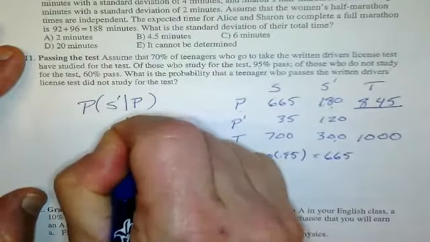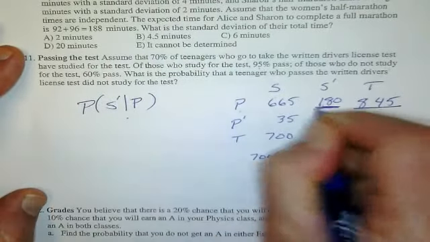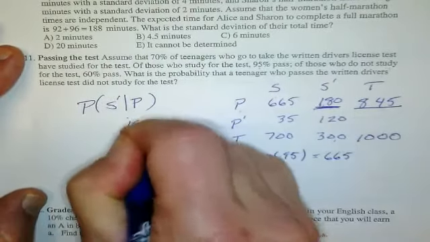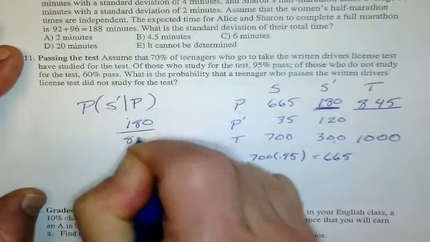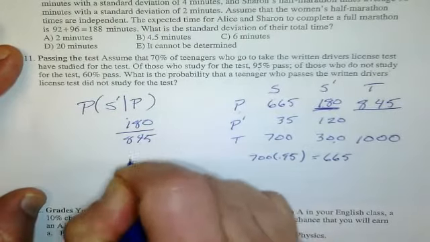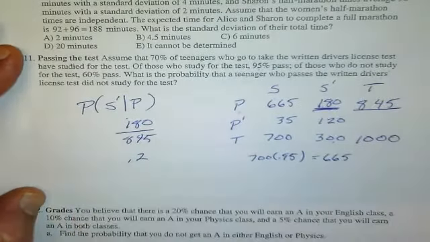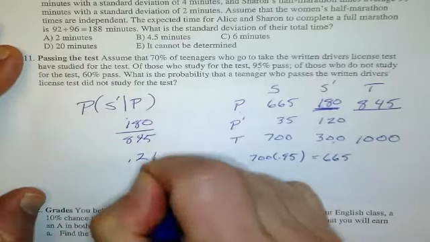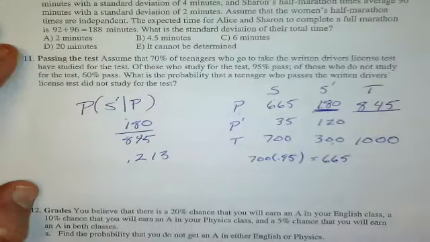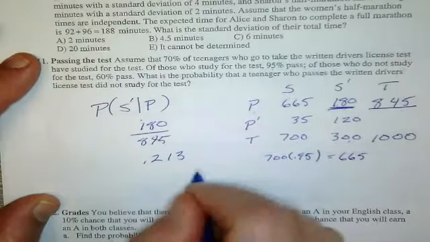So this ends up being did not study and passed out of the total. So that's 180 out of 845. And that's approximately 0.213. So about 21%.